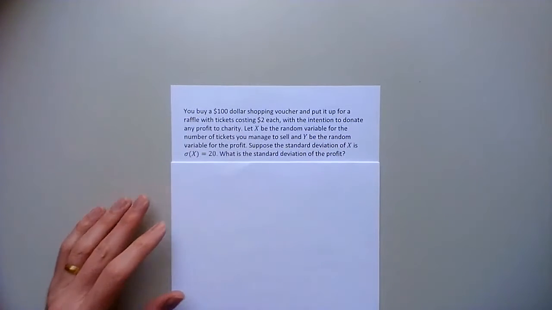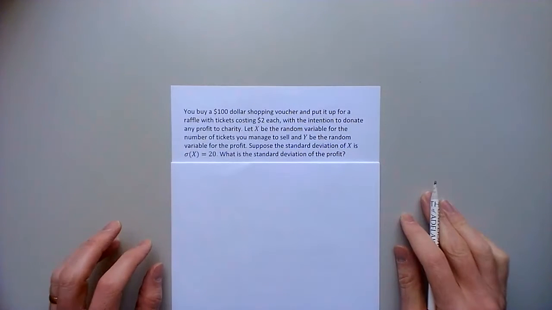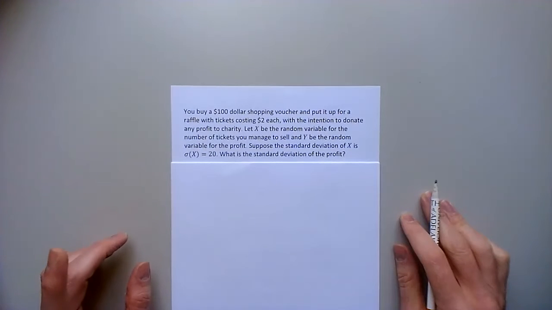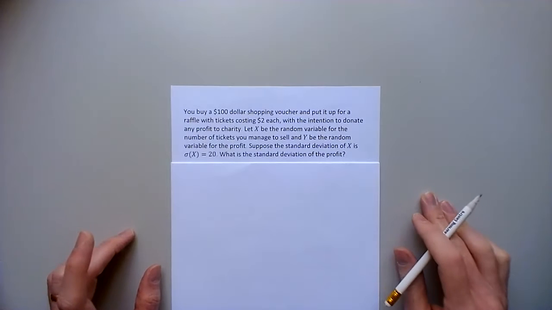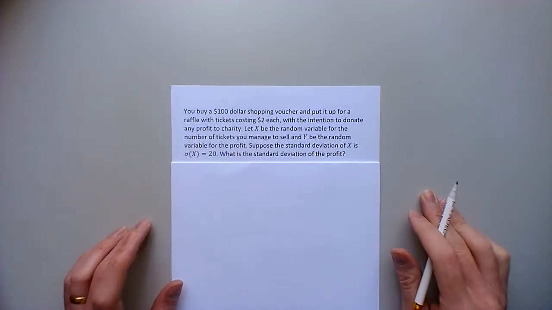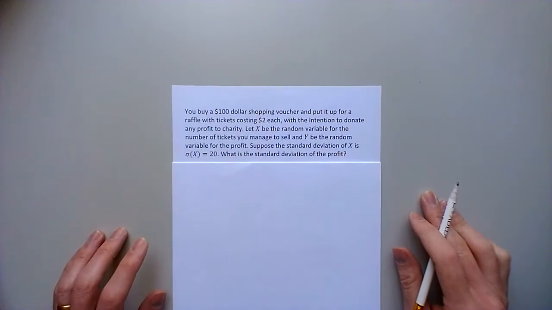You buy a $100 shopping voucher and put it up for a raffle with tickets costing $2 each, with the intention to donate any profit to charity. This is sounding familiar. Let X be the random variable for the number of tickets you manage to sell and Y be the random variable for the profit. Sounding very familiar. Suppose the standard deviation of X, sigma of X, is 20. What is the standard deviation of the profit?